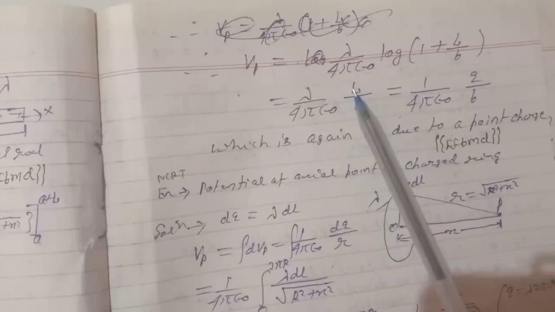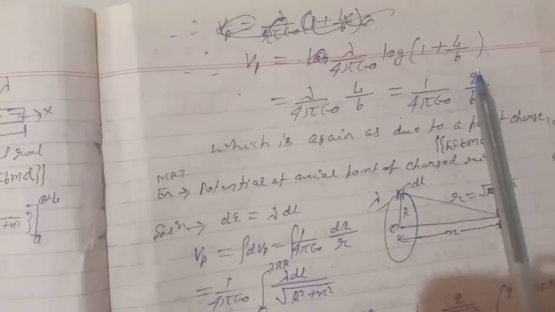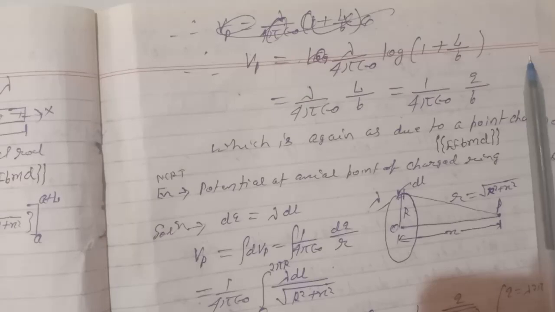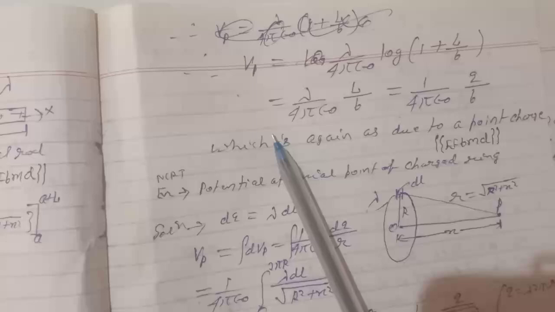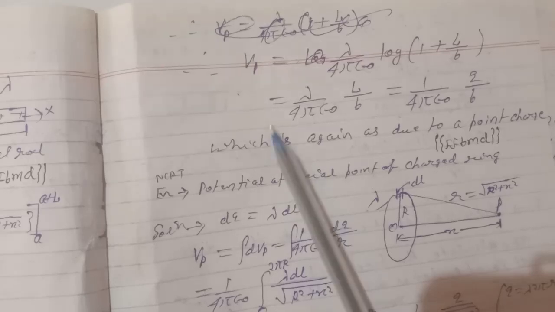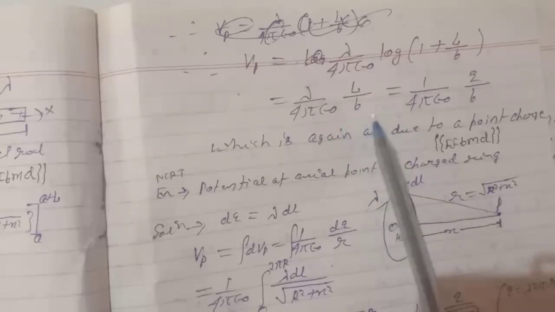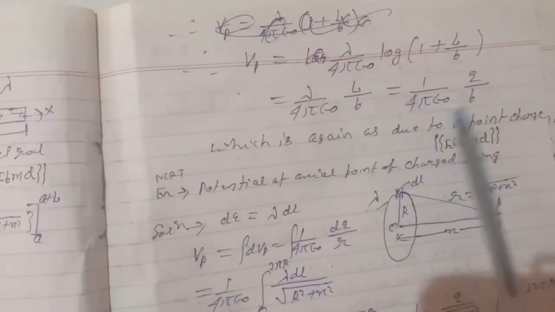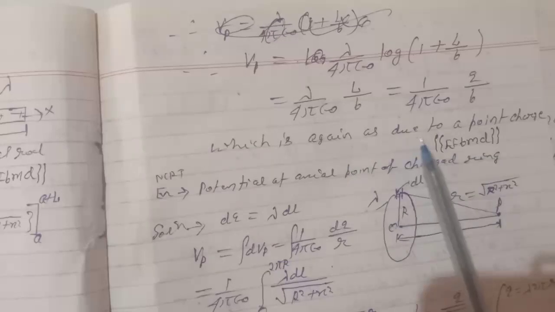Hence the potential at point P, that is Vp, will be lambda by 4 pi epsilon naught log of 1 plus L by b, equivalent to lambda by 4 pi epsilon naught L by b, or equal to 1 by 4 pi epsilon naught Q by b, which is again as due to a point charge.